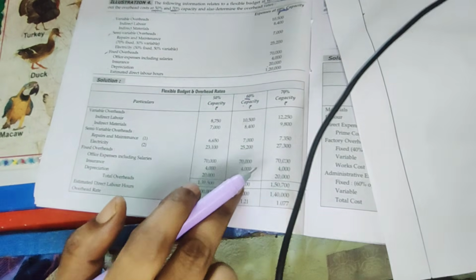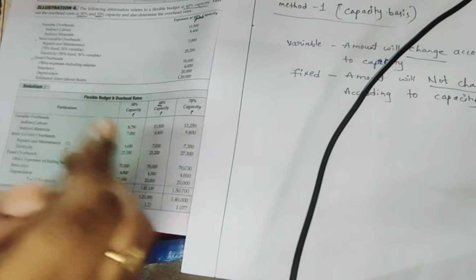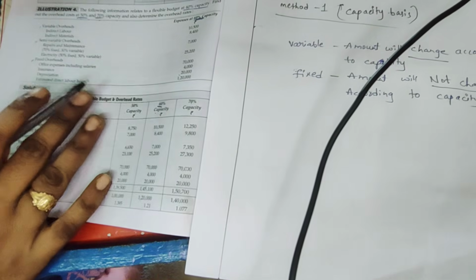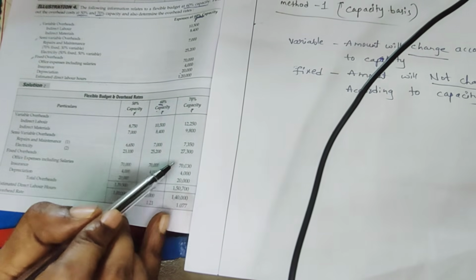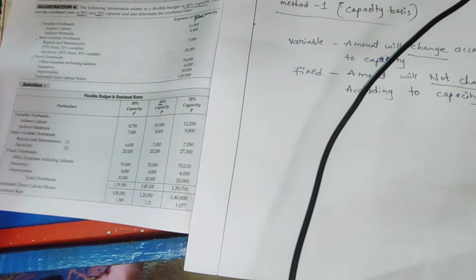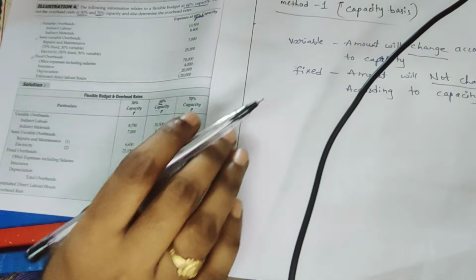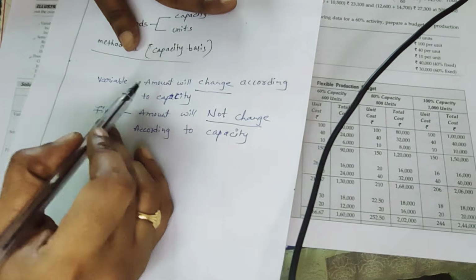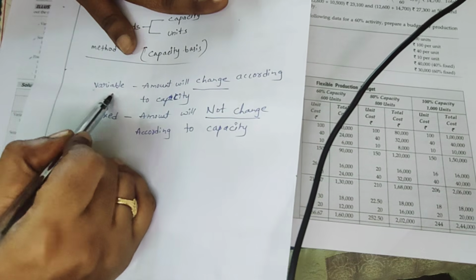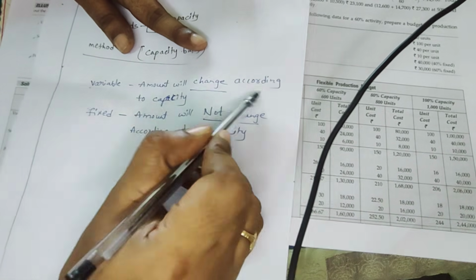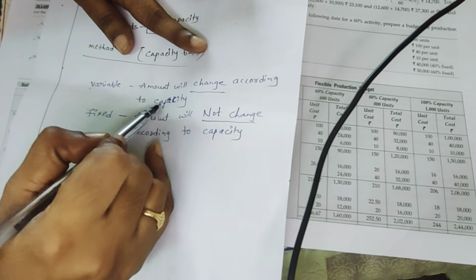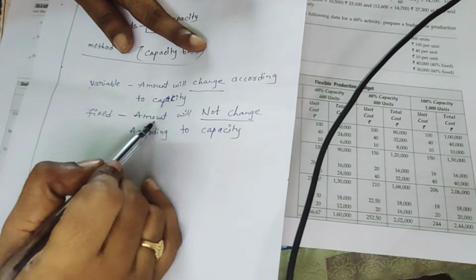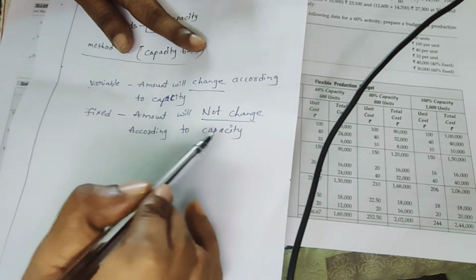After copying these values, you have to remember one thing while writing the 50% capacity values and 70% capacity values by using the 60% level. So what you have to remember? Let's see. If it is variable, the amount will change according to capacity. If it is fixed, the amount will not change according to capacity.